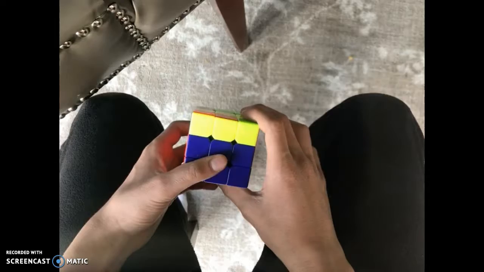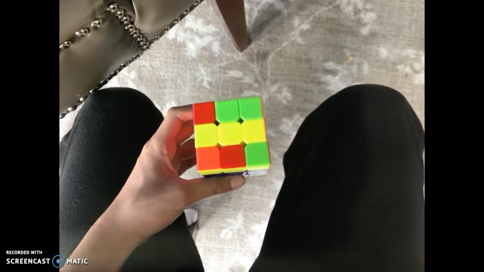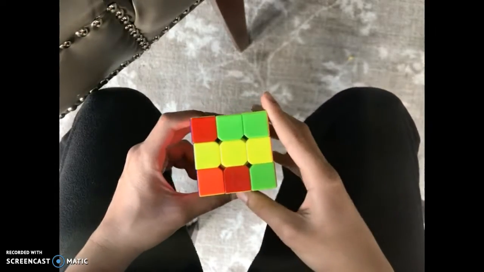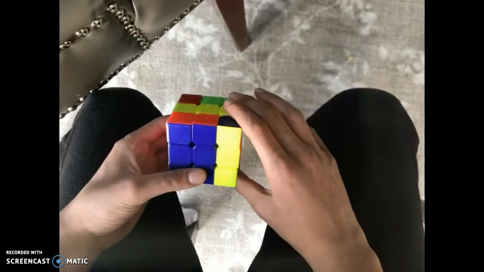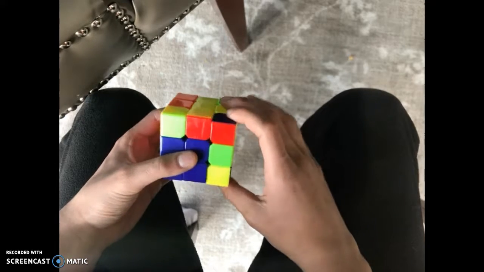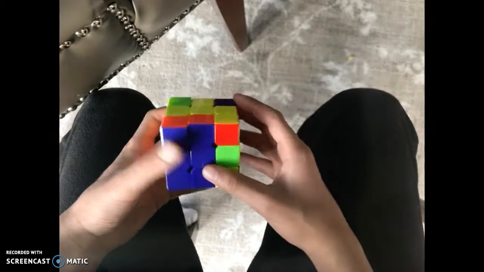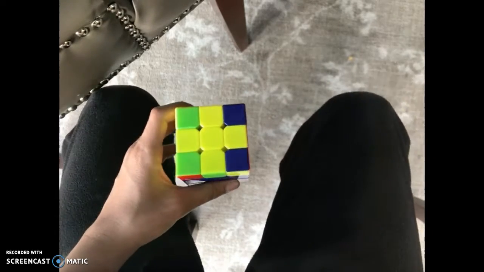Okay, now we will do the algorithm. So face the cube so that it's going across. Now face the side below. Then do this algorithm. F clockwise, R up, U to the left, R down, U to the right, and F counterclockwise. Okay, now you will have a cross.